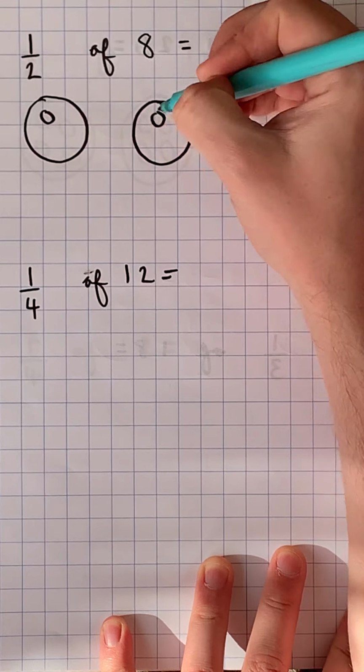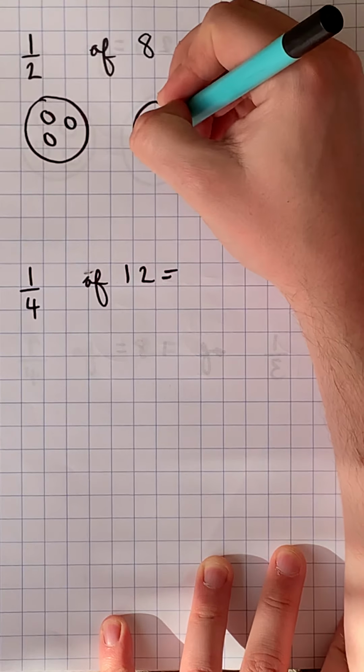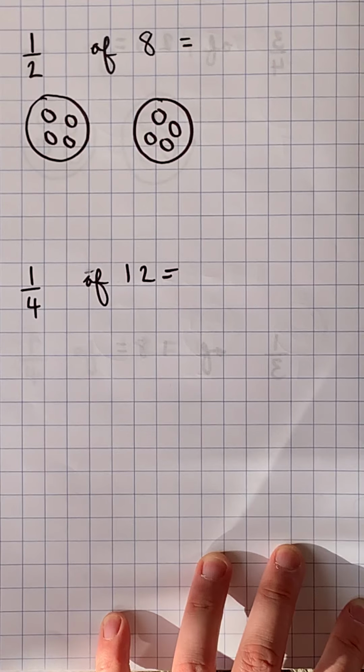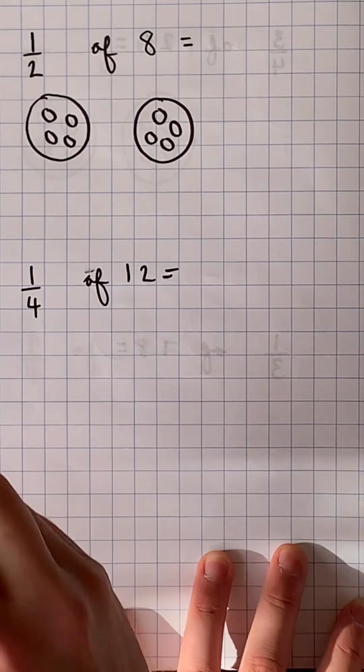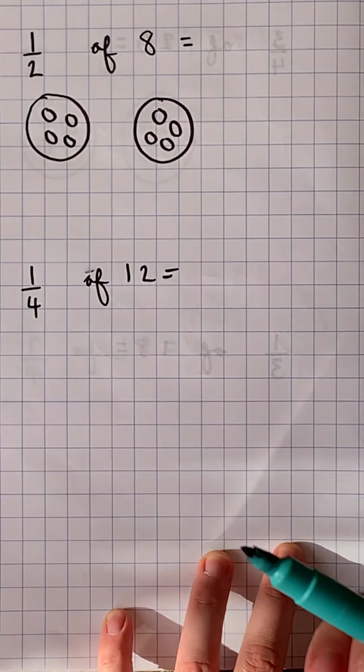1, 2, 3, 4, 5, 6, 7, 8. Are they equal? Yes, they definitely are, because there's 4 in this one and there's 4 in this one, which means they're the same, which means they're equal.